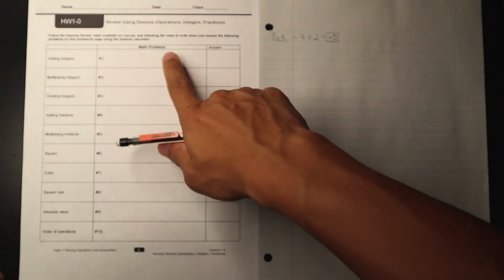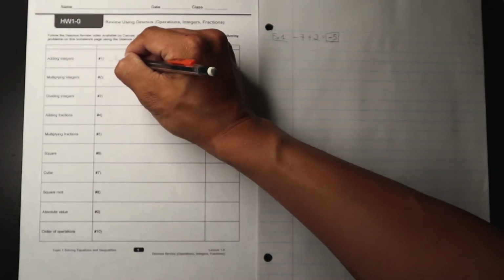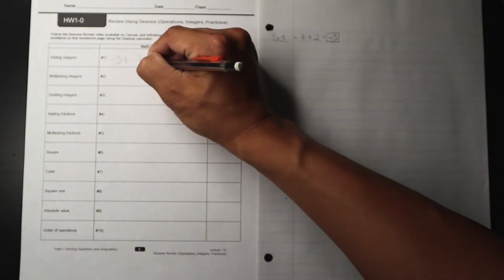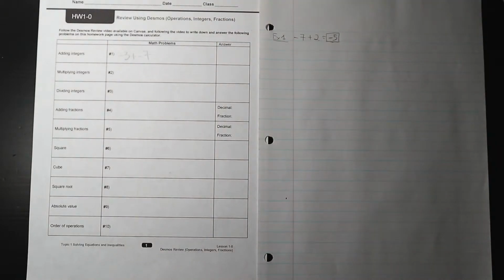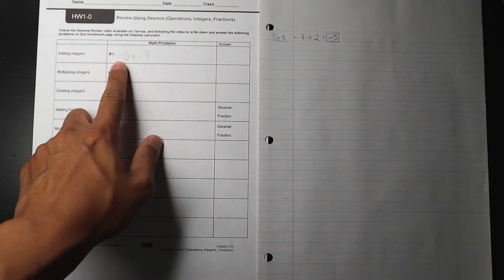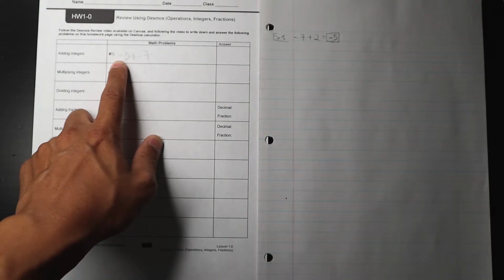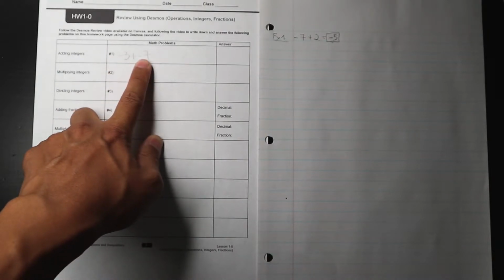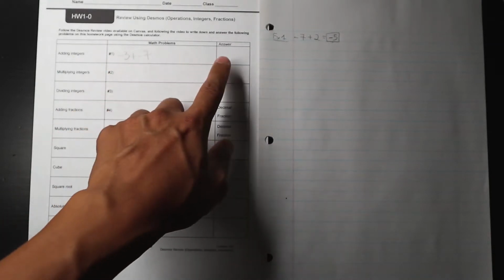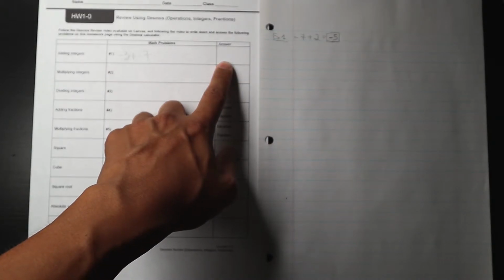Okay, so on your homework problem number 1, I want you to try the following. What is -3 plus -7? If you owe someone $3 and you owe another person $7, do you still have money, or do you owe someone money? And if you owe someone money, how much do you owe?